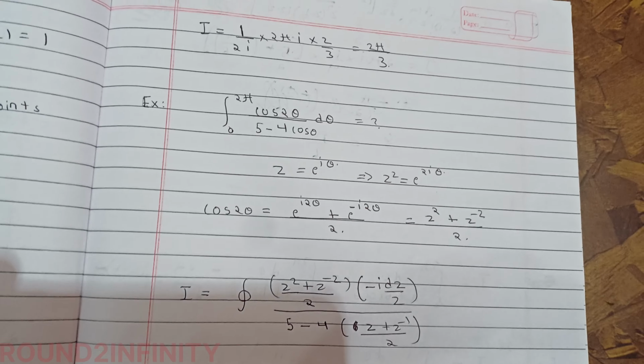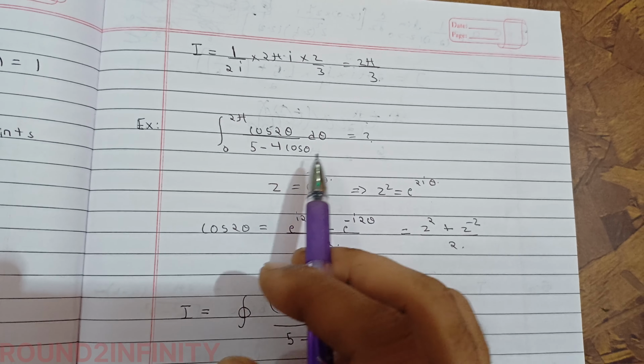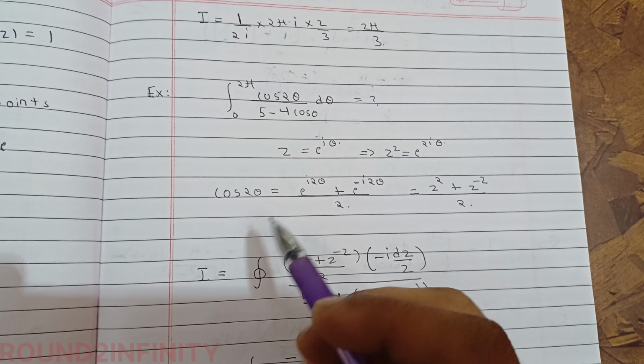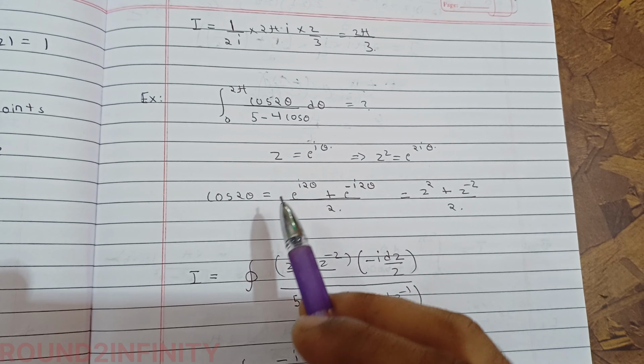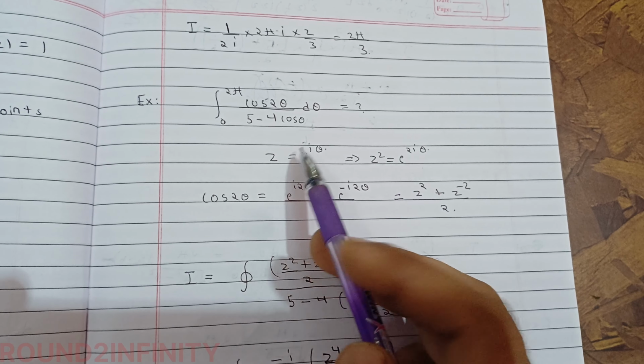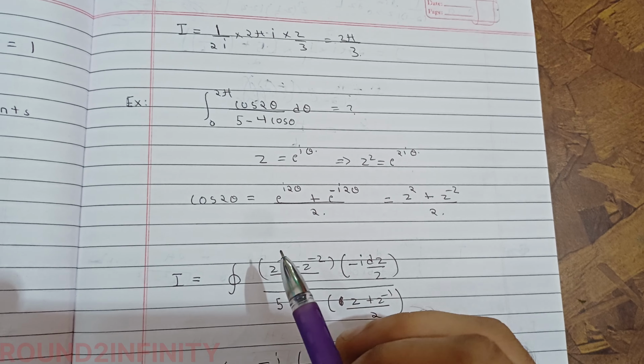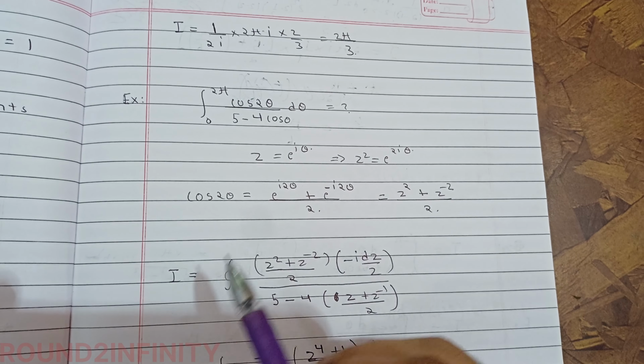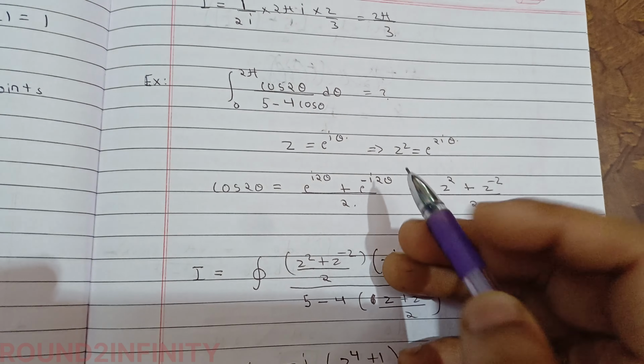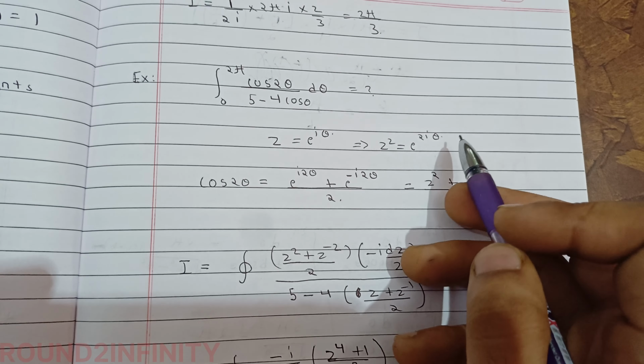Let's take one more example. The integral of cos 2 theta d theta over 5 minus 4 cos theta. So put z equal to exponential i theta. Here we have cos 2 theta, so z square will be exponential 2i theta, which means z square is equal to exponential i2 theta.